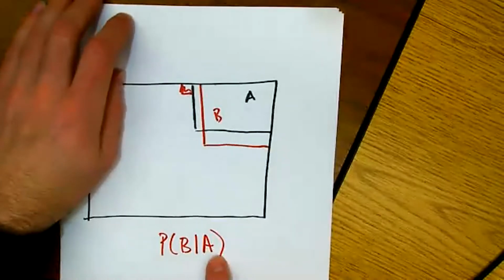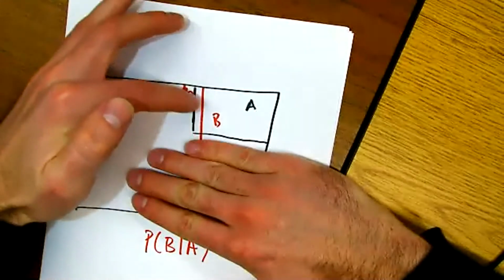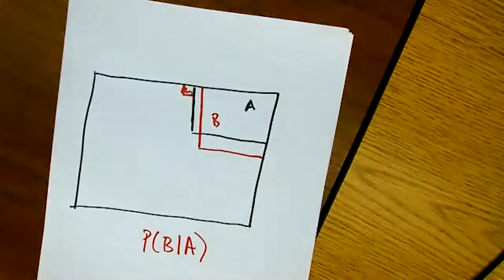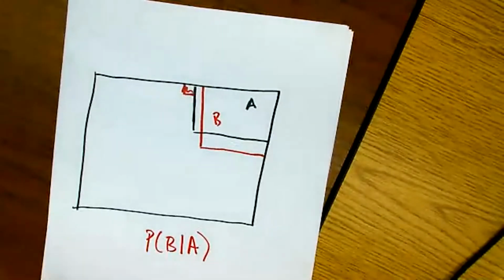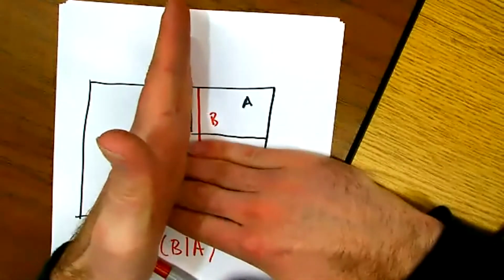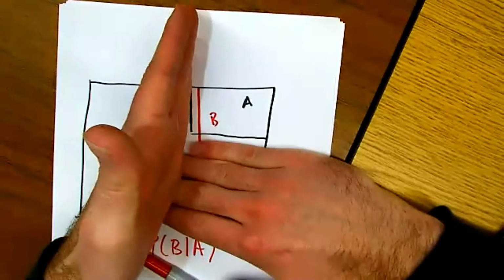So knowing that A has occurred, what's the probability now that I see B occur? Well, B is a very large part of that smaller square A, so the probability of B is going to be relatively high. If I think about what fraction of A is made up of B, it's a pretty large part, I'm guessing like 90 to 95%.